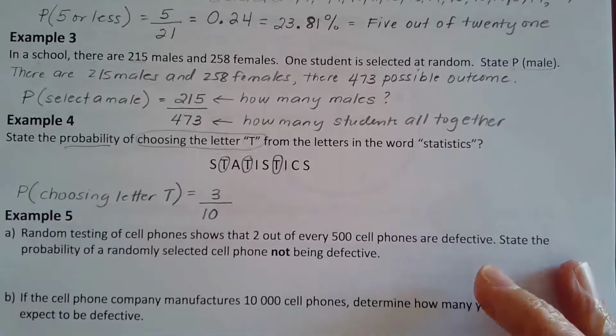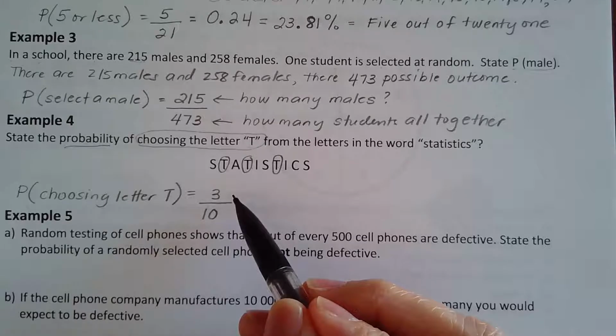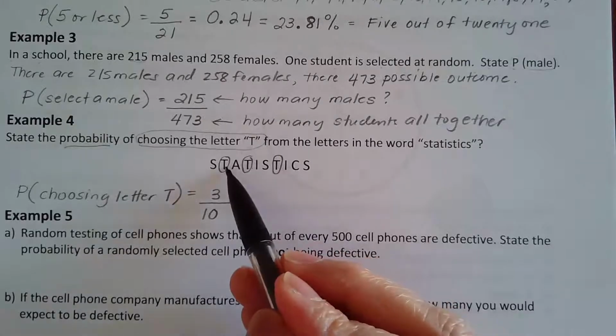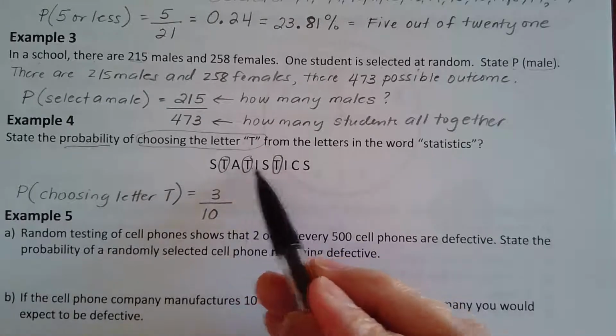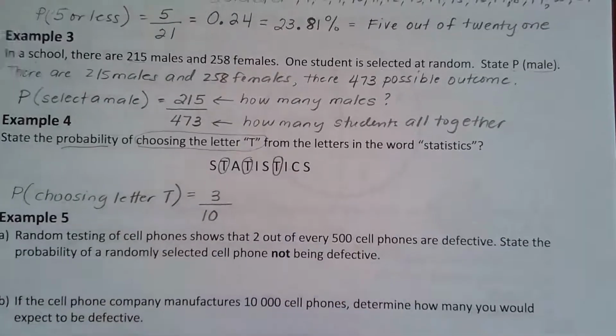So the chance that we're going to choose a T would be 3, because there are 3 T's in there out of 10 possibilities.